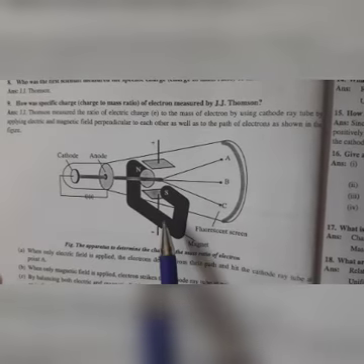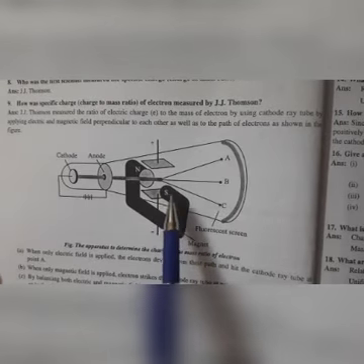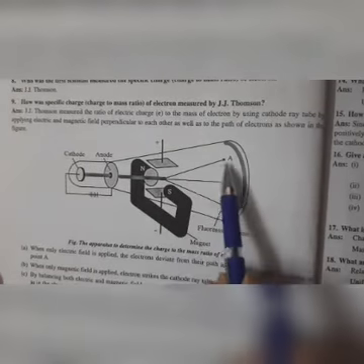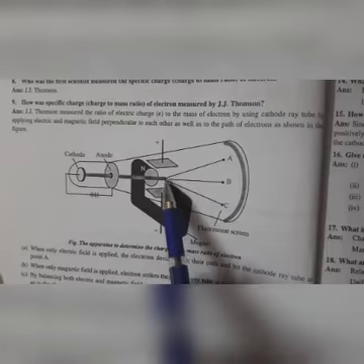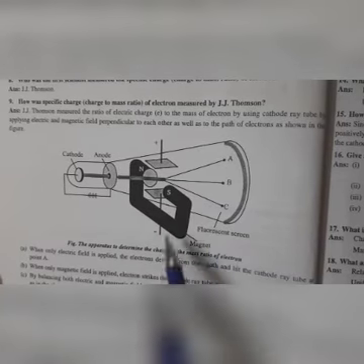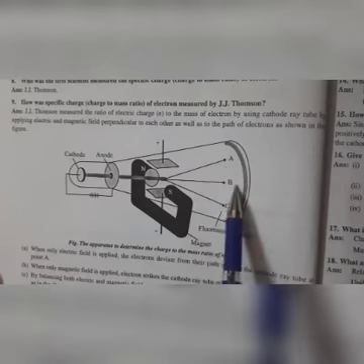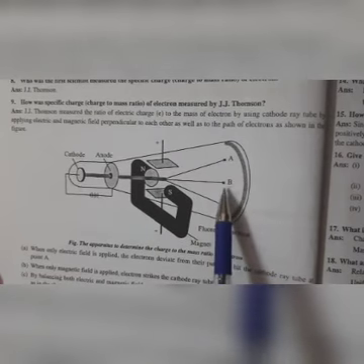Suppose only the electric field is applied, then it will go to one point. Only if the magnetic field is applied, it goes to another point. In the presence of both of these fields, it will go to a certain particular point.